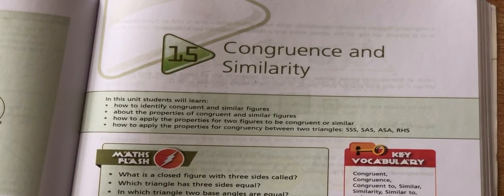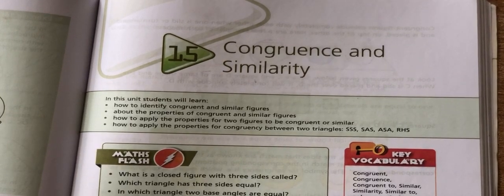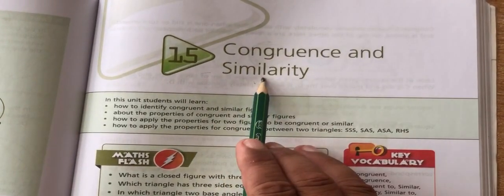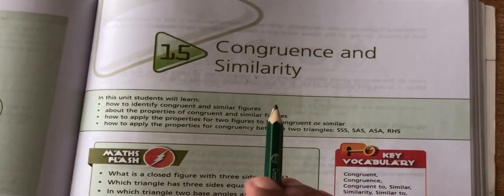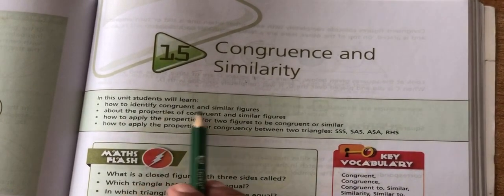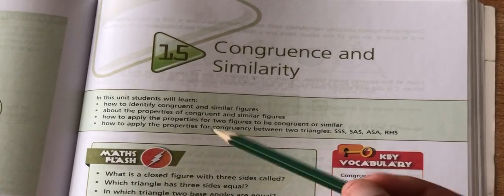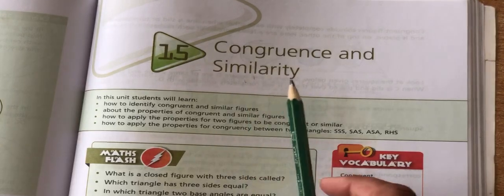Today we are going to learn Math Countdown 7 of class 7th, chapter number 15. Chapter number 15's topic is congruence and similarity. In this chapter we will learn how to identify congruent and similar figures. First of all, we will learn about the congruent figures.